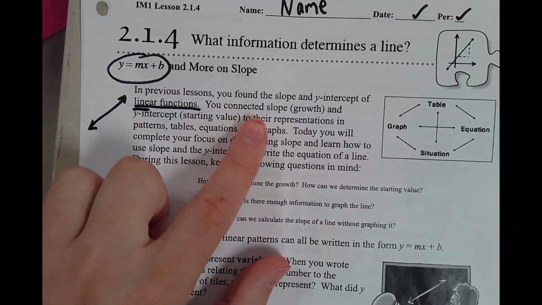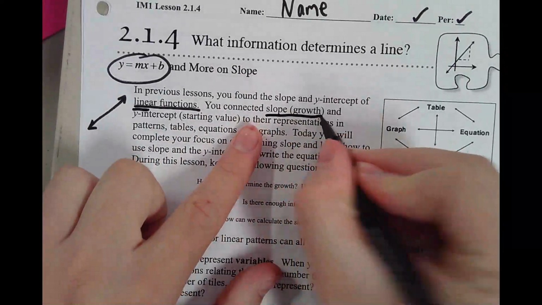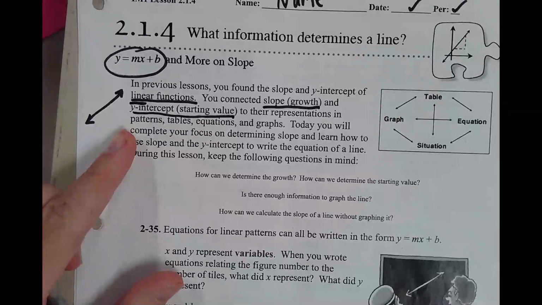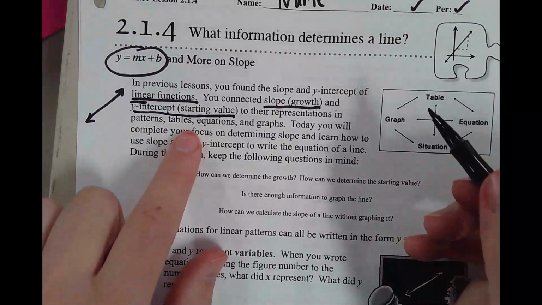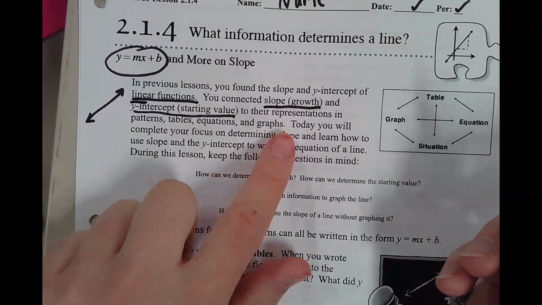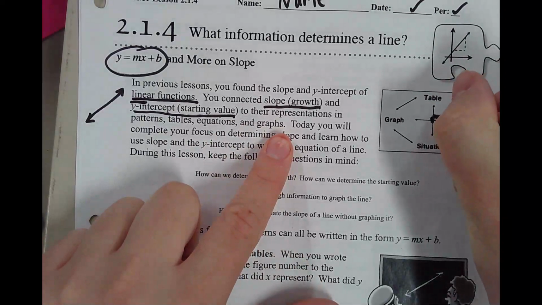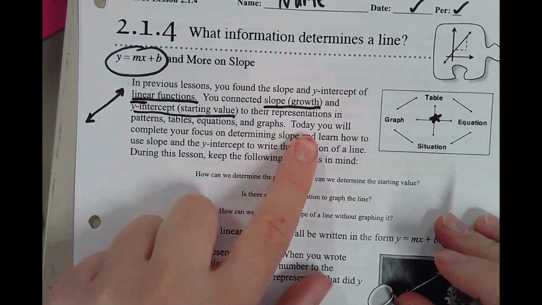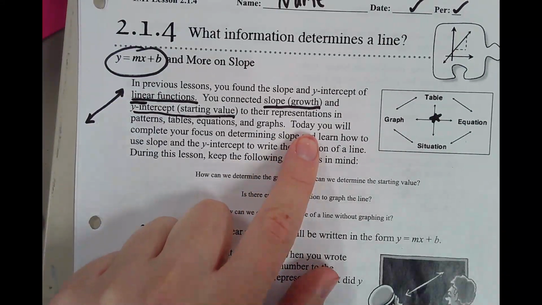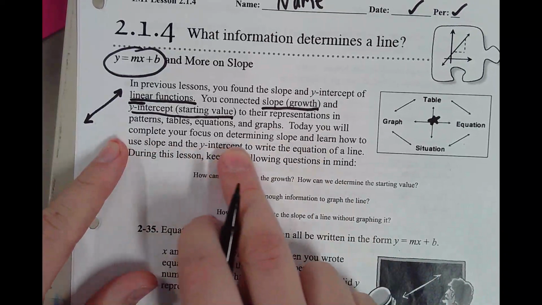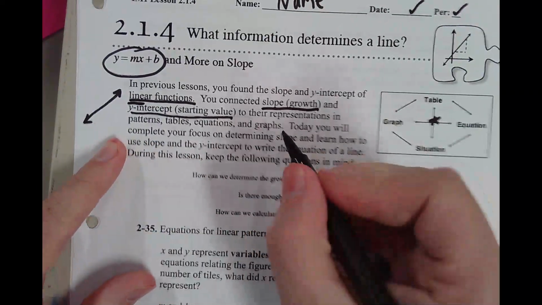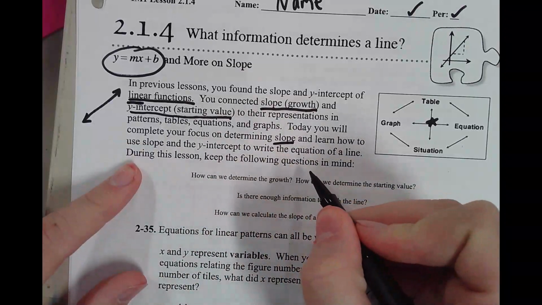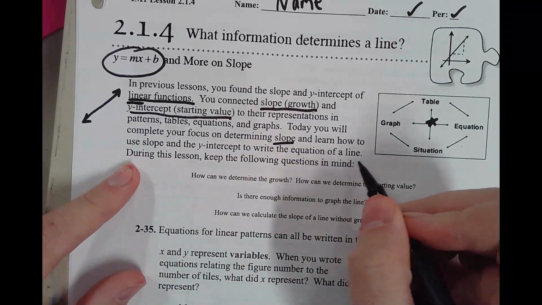You connected slope, which is growth, and y-intercept, which is starting value, to the representations in patterns, tables, equations, and graphs. This is the multiple representations that we're trying to get really good at. Do amazing today. Let's see. Today you will complete your focus on determining slope. So focus on slope. And learn how to use slope and the y-intercept to write the equation of pretty much any line.